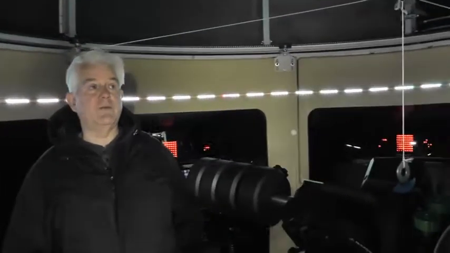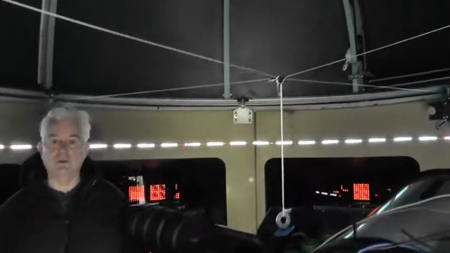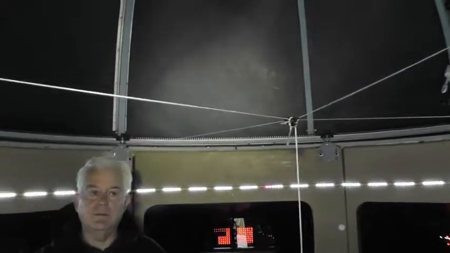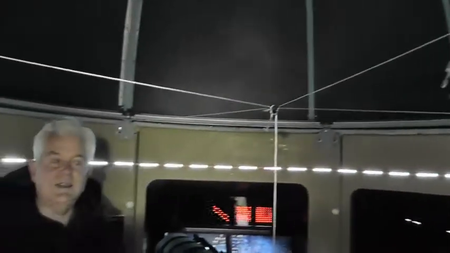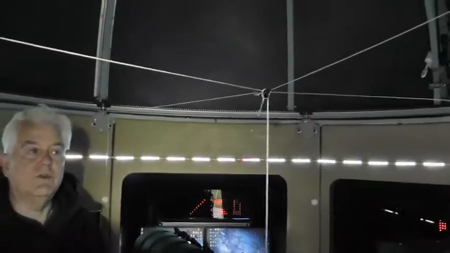Okay, so we've taken our marks. We've pounded a little nail. You can also use those little picture frame eye hooks. And we've stretched the string from east to west and north to south. Where the two strings meet one another is the exact center of the observatory.